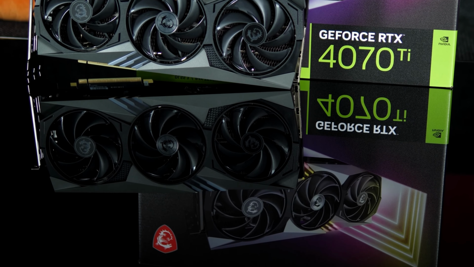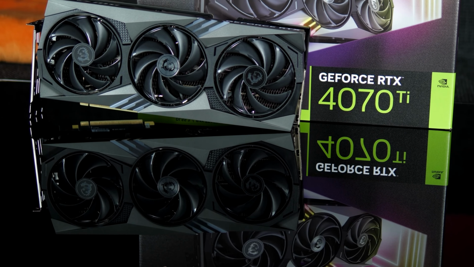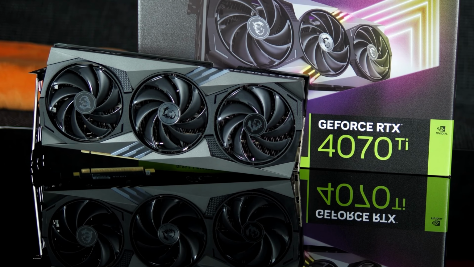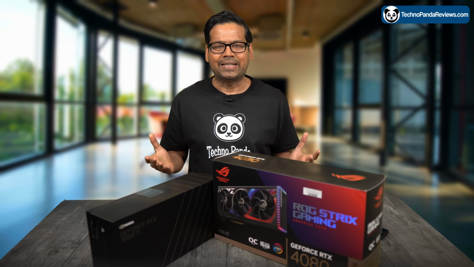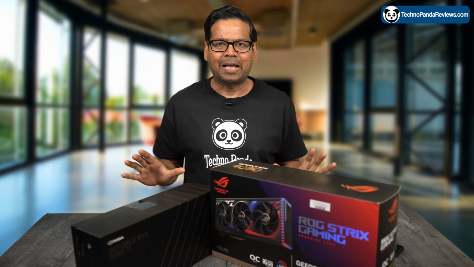This is the new MSI RTX 4070 Ti graphics card. At the time of making this video, it was selling for under $880. Now that is still pricey in my opinion, but hey, at least the scalpers are dead.